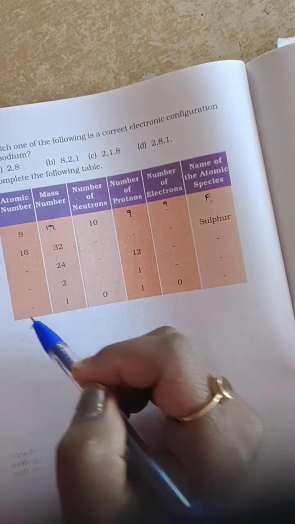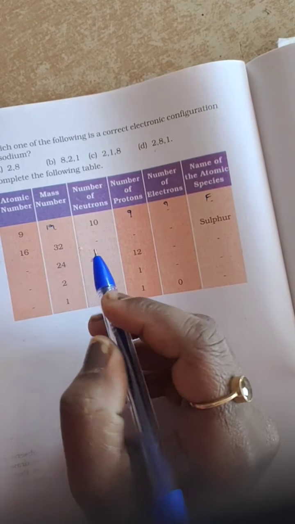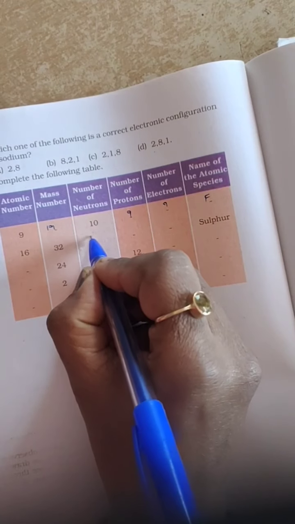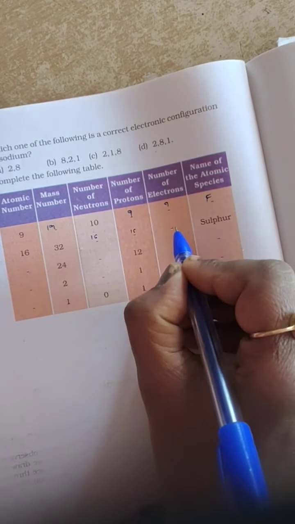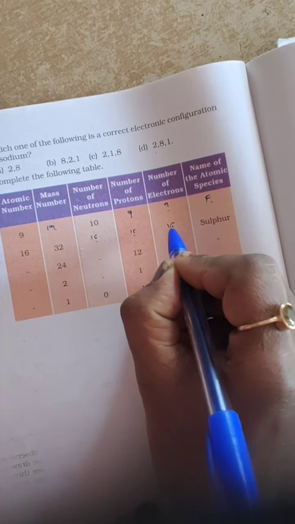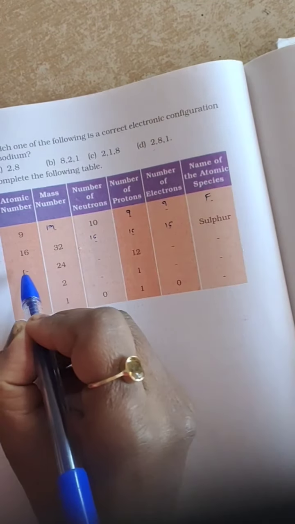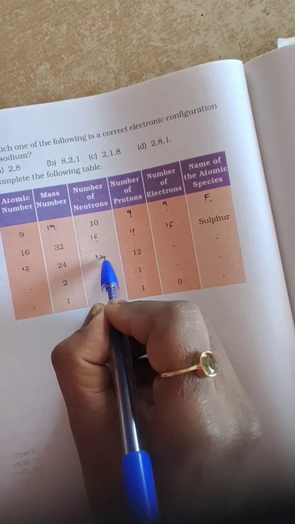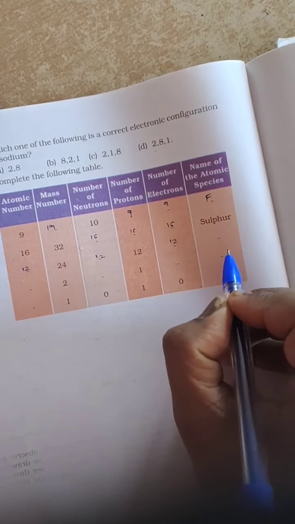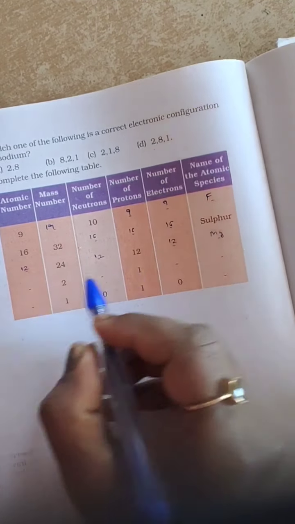Then atomic number 16, so the mass number will be 32, the number of neutrons will be 16, the protons will also be 16, and the electrons 16, sulfur. And this is 12, 24, then this will be 12, and this is magnesium, Mg.